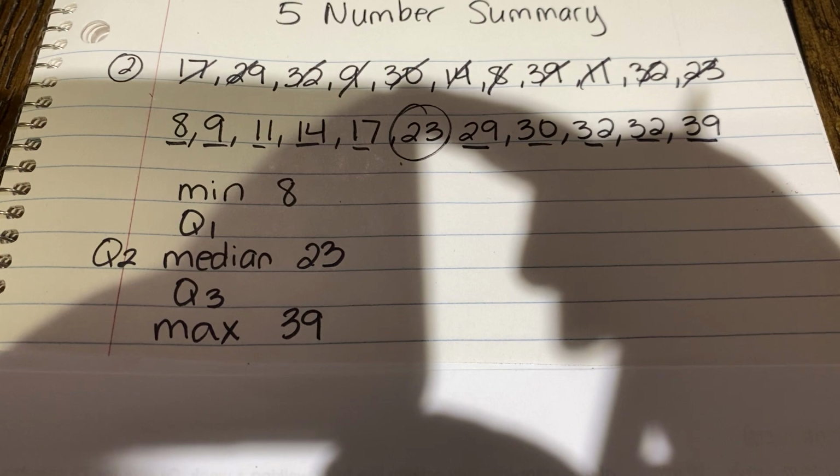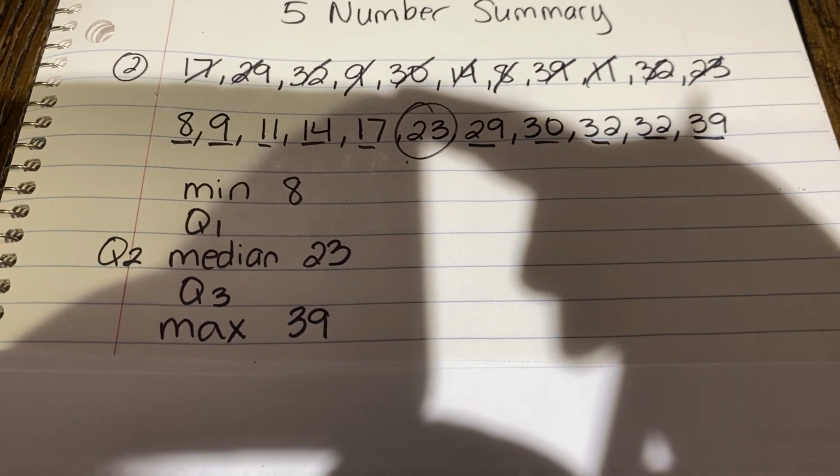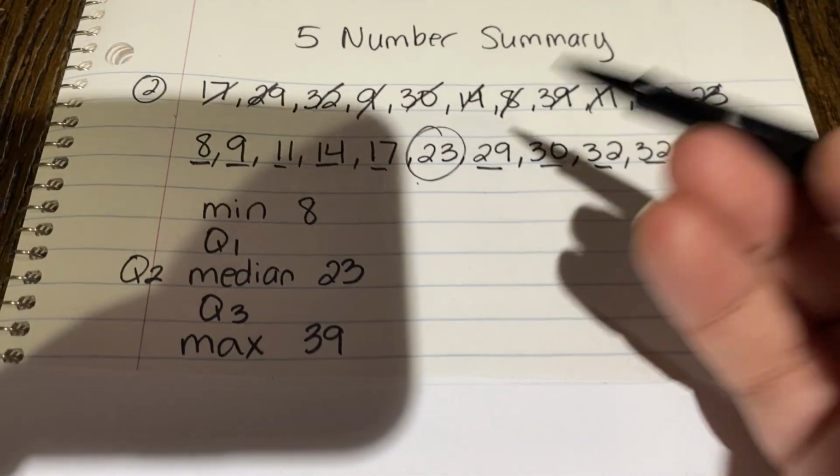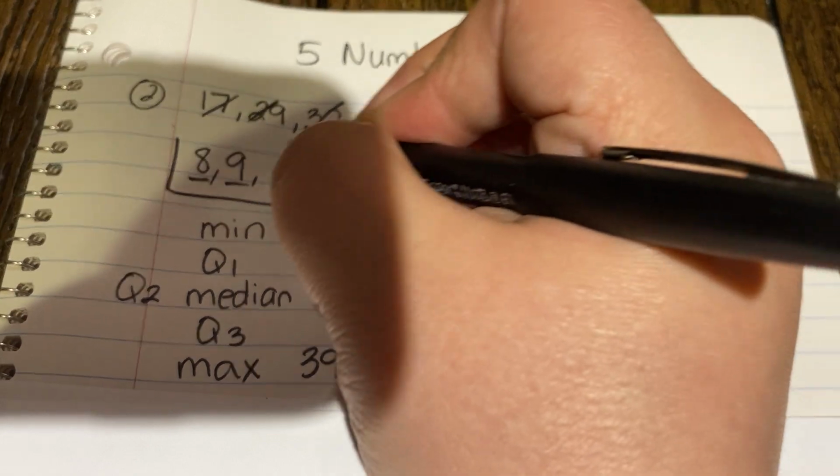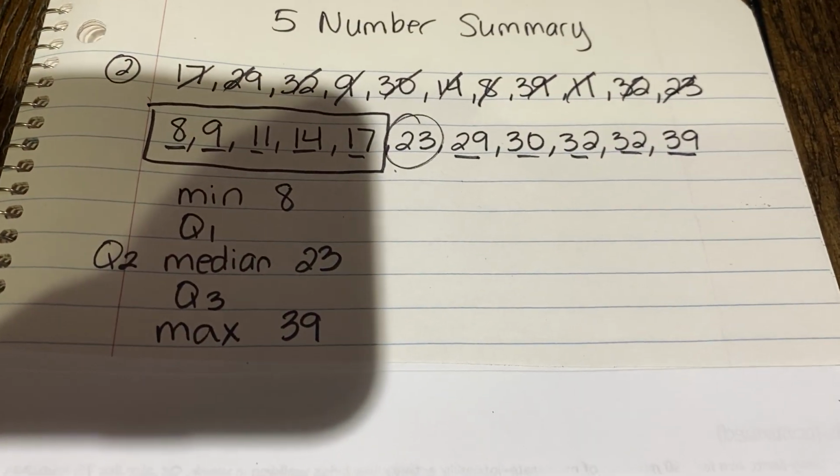All right, so the next thing we need to do is find my quartiles. Quartile 1, which is the lower quartile, is the lower half of data. So we're going to look at not the 23 because that number was in the middle. We don't include it. We're going to look at these 5 numbers.